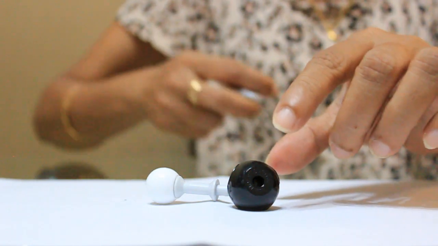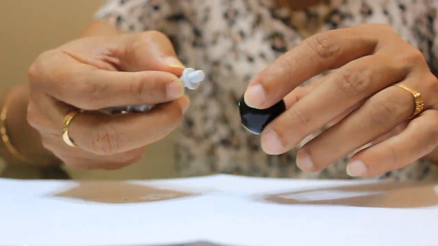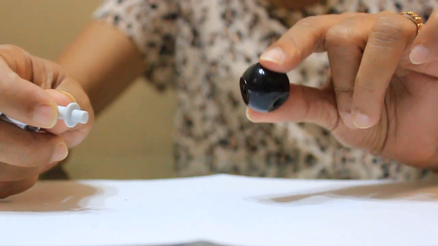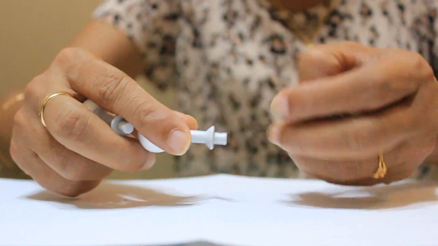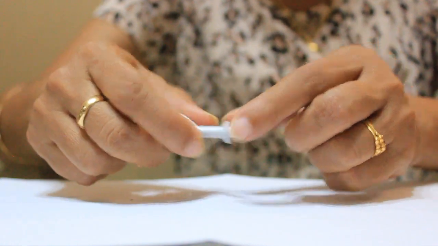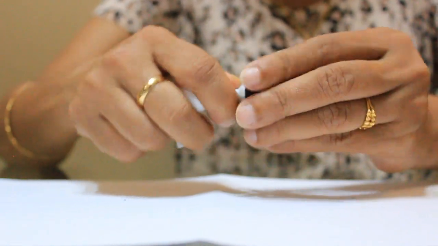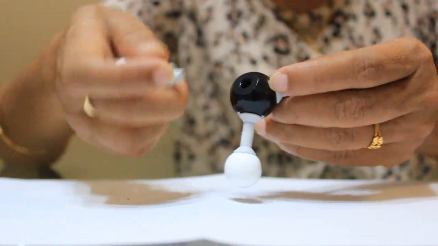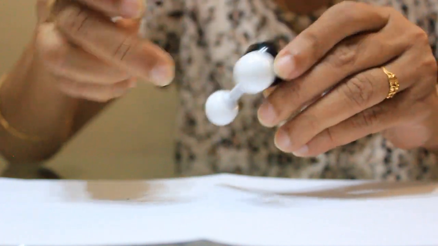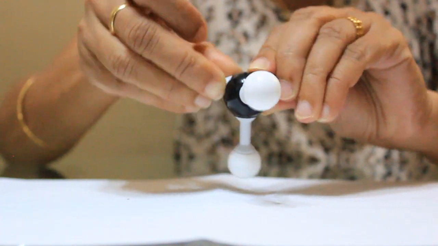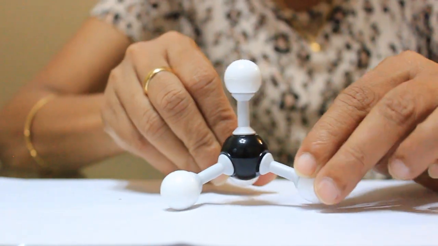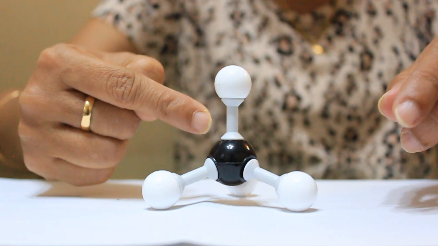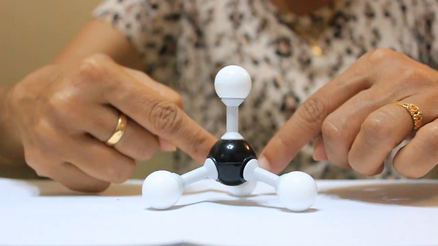Let's make the structure of methane, the first member of the alkane functional group. This is the carbon atom and these are the hydrogen atoms. So I will show the bonding of carbon with the hydrogen atoms in methane. So one carbon atom is bonded by single covalent bonds to 4 hydrogen atoms in methane.